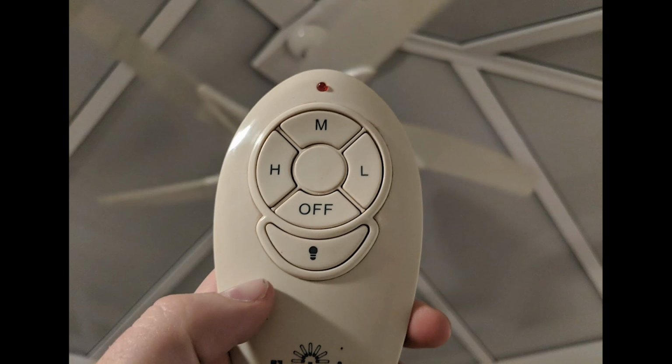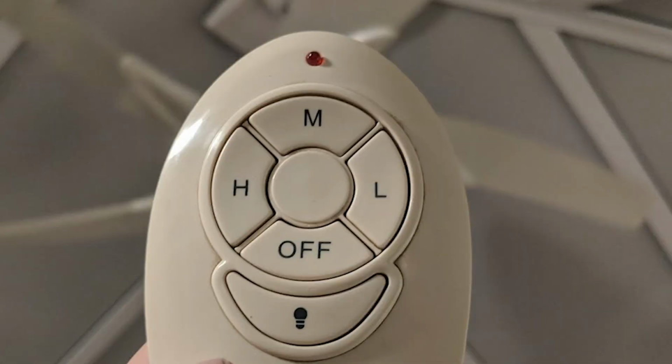So I saw this at my parents'. They had this remote control for their ceiling fan, you know, the ceiling fan. And I thought this is quite confusing. So it has H, M, and L. What do you think that means? High, medium, and low. Okay, yeah, high, medium, low.